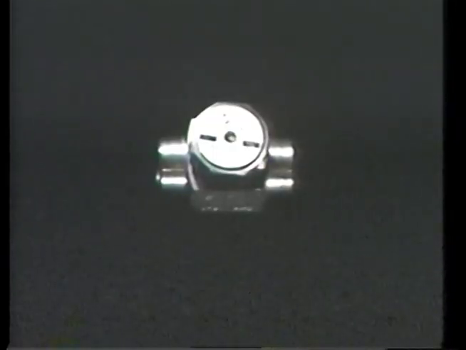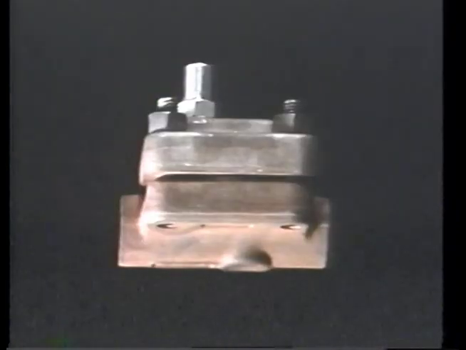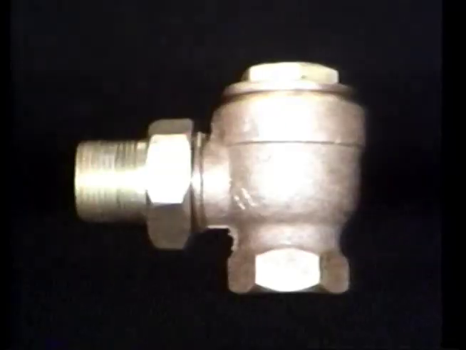Now, the most common thermodynamic traps are the disc trap and the piston trap. Okay, so we've seen that traps are categorized as thermostatic, mechanical, or thermodynamic. And we've briefly seen 5 different traps. Now, let's see how they work.